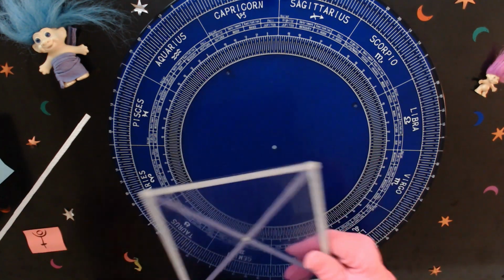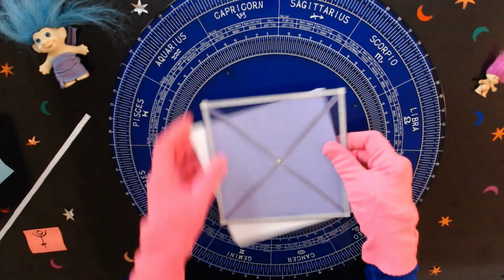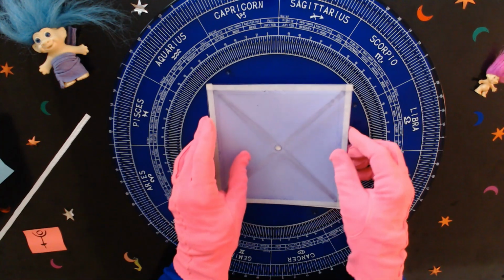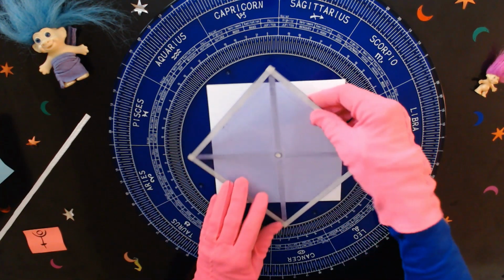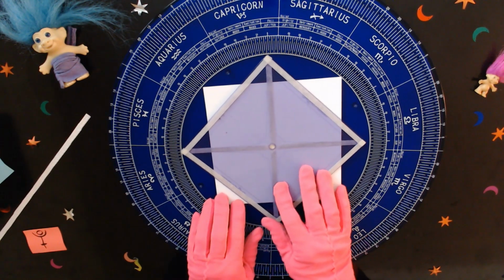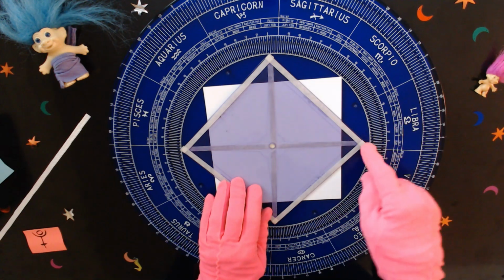Okay, and then just to show you, I wanted to give you a visual on this. Here's that square, and then we're just going to rotate this, okay? And this gives you your 45, 45, 45.